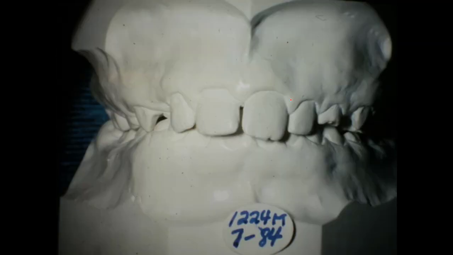Nice looking young fella. He's already in braces now when I got these pictures, so it started a short time before this. Now I'm going to show you his models.